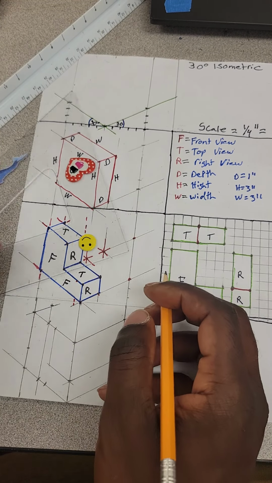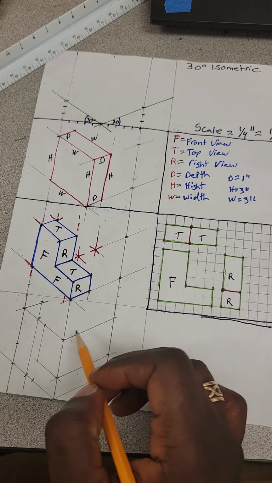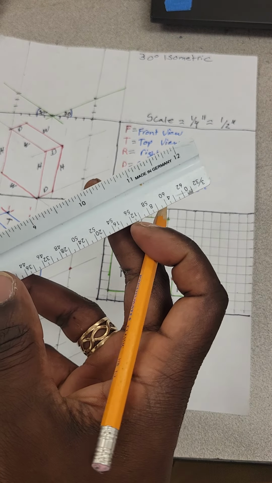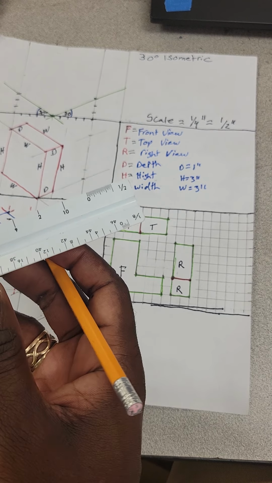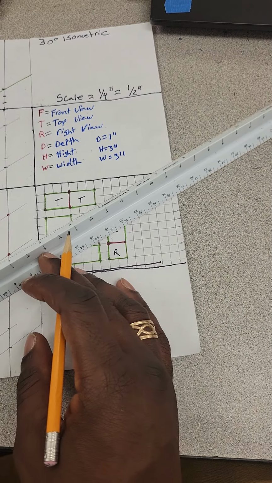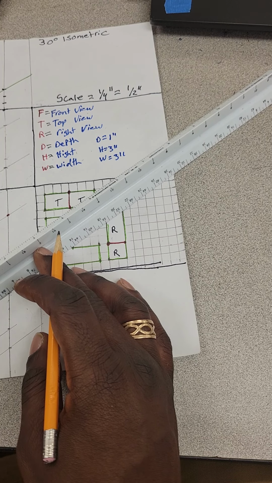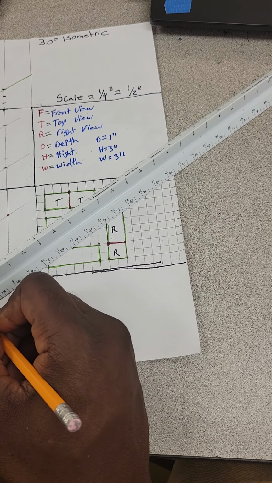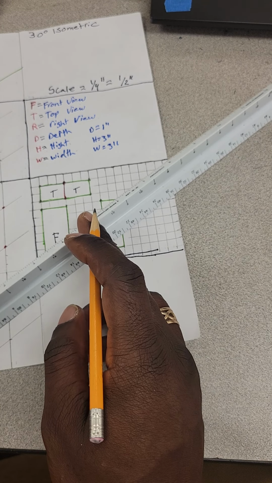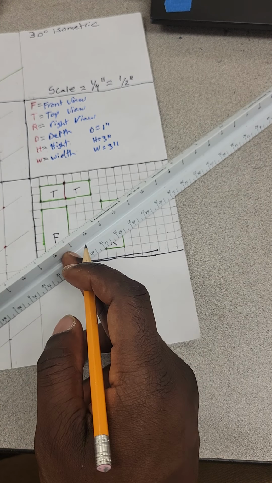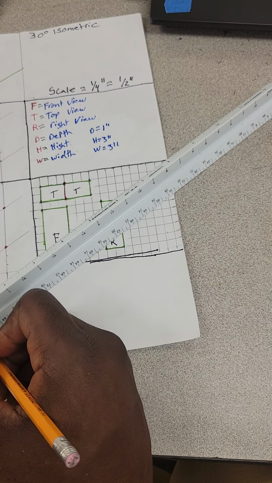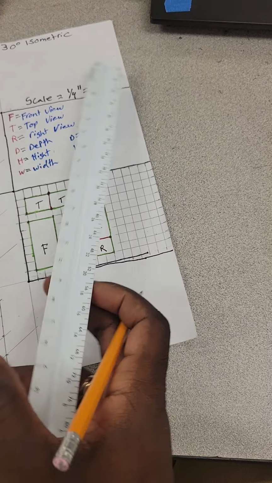Extend that line out a little bit. Now I'm gonna come in the front and do the same. Come over the inch. Given my scale is a 1/4 inch equals a 1/2 inch, so every 1/4 inch mark I go, it's gonna give me that 1/2 inch I need.